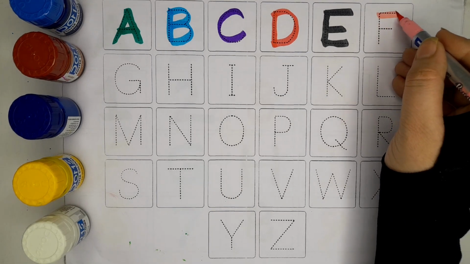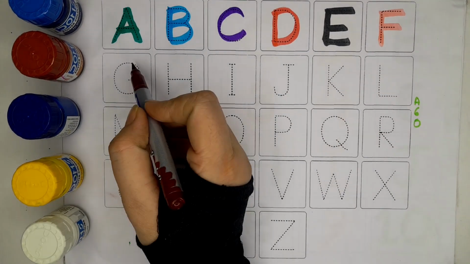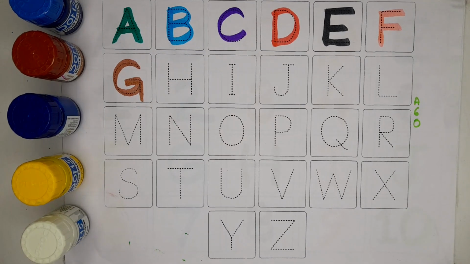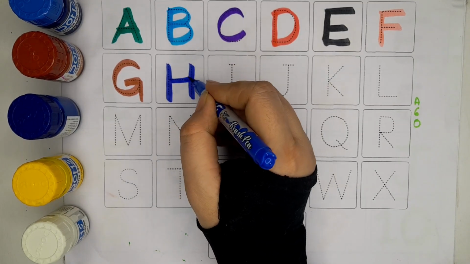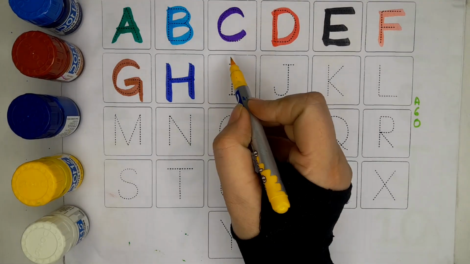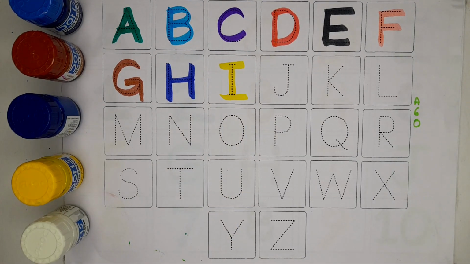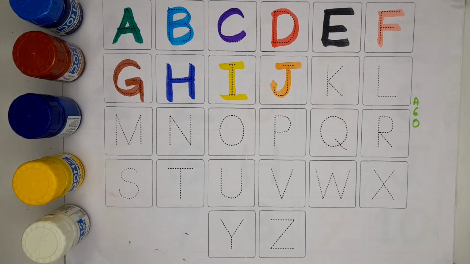Baby pink color. F for fish. Brown color. G for grapes. Blue color. H for horse. Yellow color. I for ice cream. Orange color. J for joker.